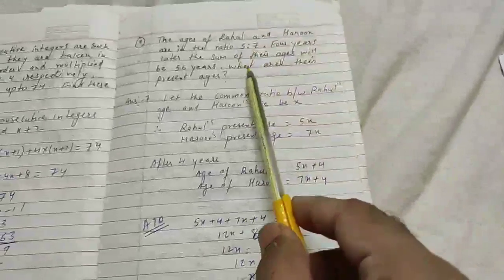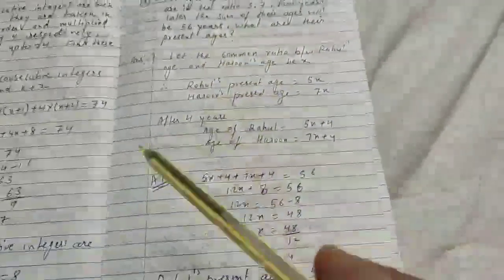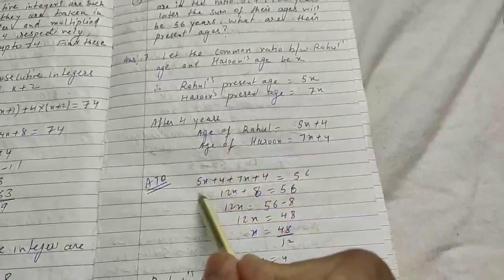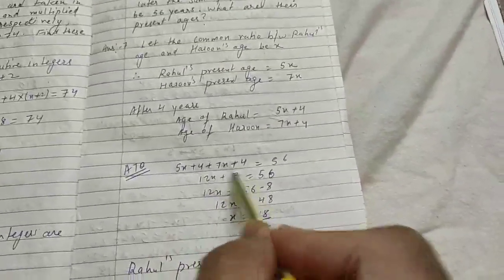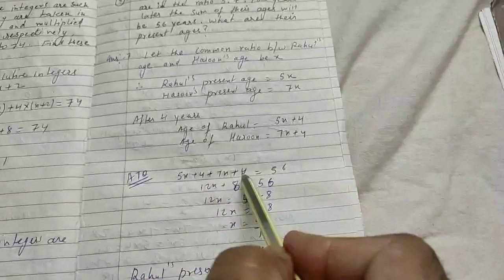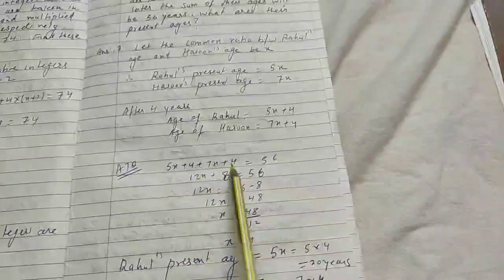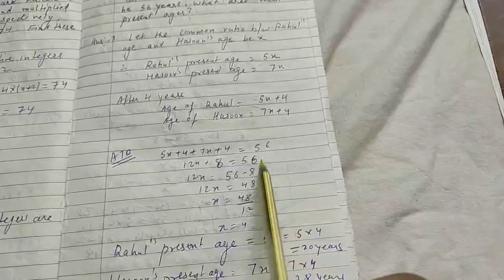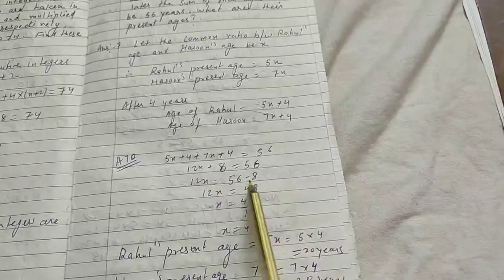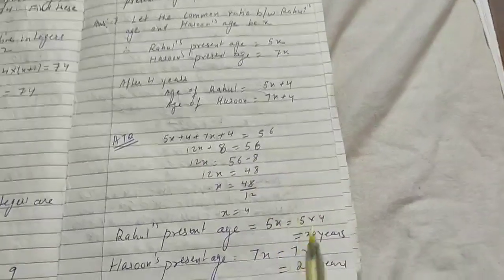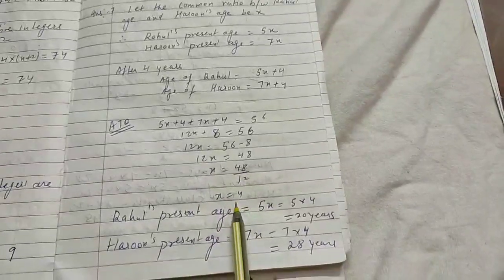Then the other thing given in the question is that the sum of their ages after 4 years is 56. So after 4 years this is the age of Rahul, and this is the age of Harun. So we'll add them, equals 56. So 5x plus 7x is 12x, 4 plus 4 is 8, equals 56. 8 will be transposed to that side with a minus sign. On solving this, we'll get 12x equals 56 minus 8, 48. So 48 by 12, because 12 will come in the denominator, you'll get 4.